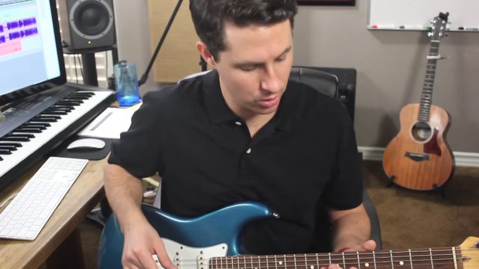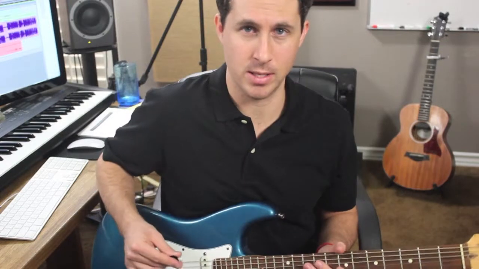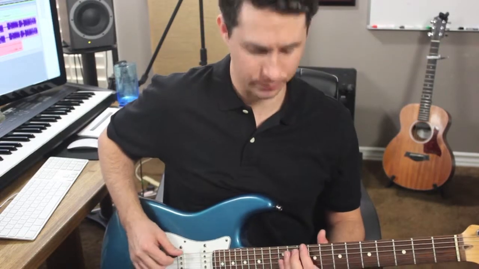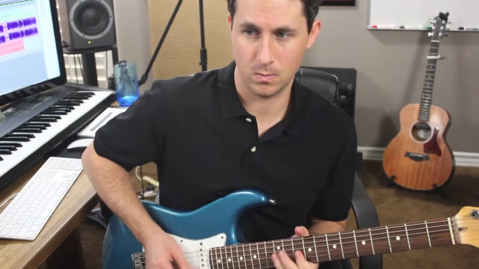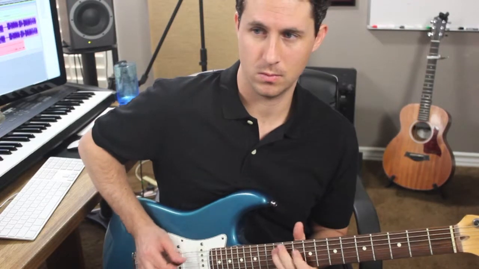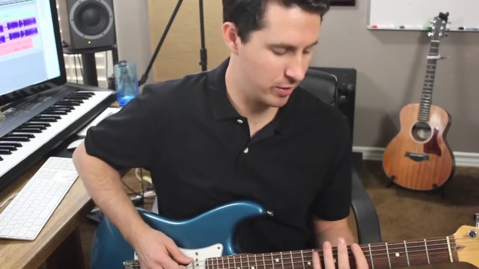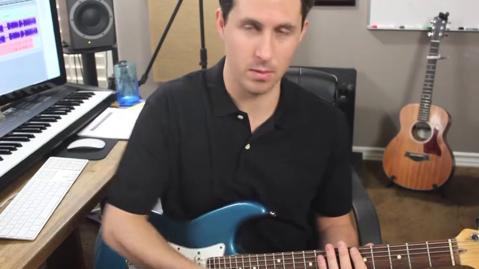If we were going to do D minor pentatonic, we'd search for the D along the low E string, which is right here. And you do the same thing. Okay, so if your song is in a minor key like A minor, it's very easy to find the position.